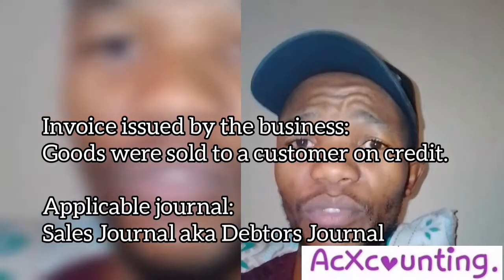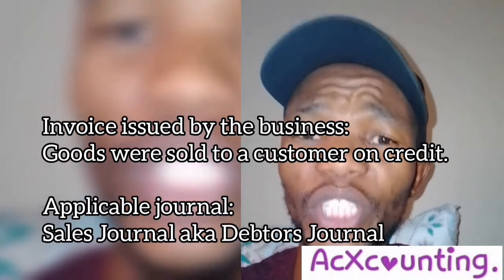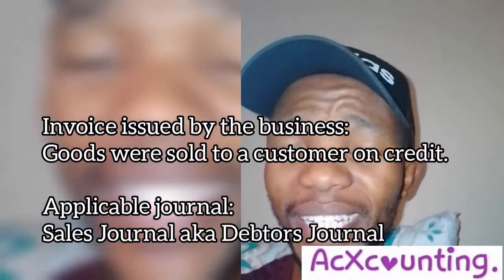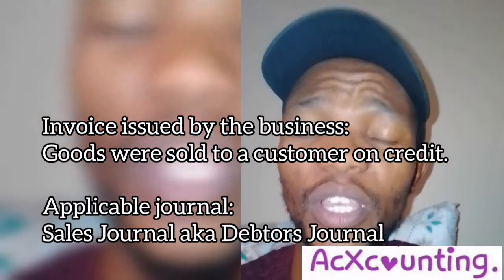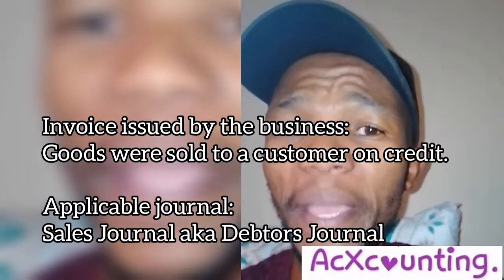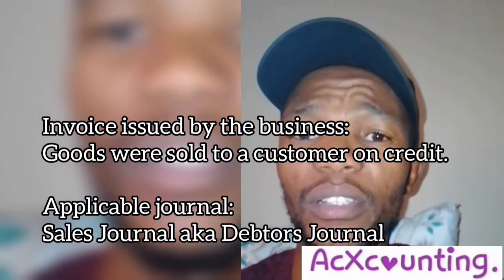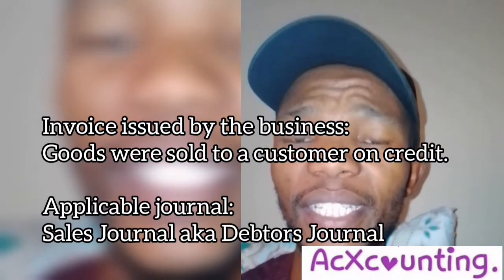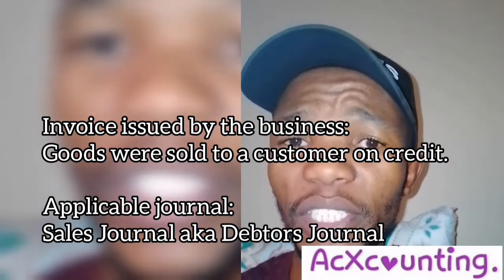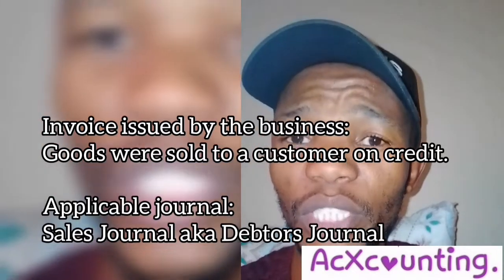So if we have an invoice, but the invoice is a duplicate invoice, it means we have sold something on credit. Then we have given the debtor an original invoice, and we remained with the duplicate invoice. So now what do you do? You need to prepare a sales journal, or what we also know as a debtors journal, right? So you prepare a debtors journal because we've sold items on credit.